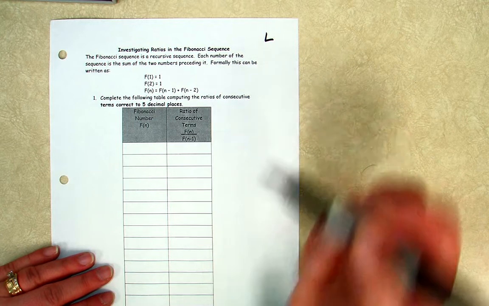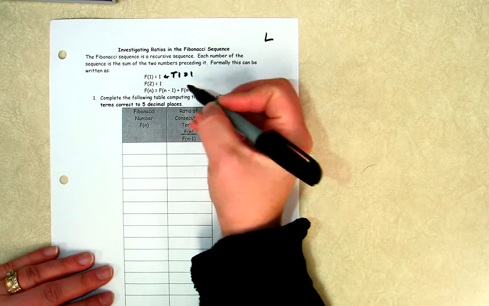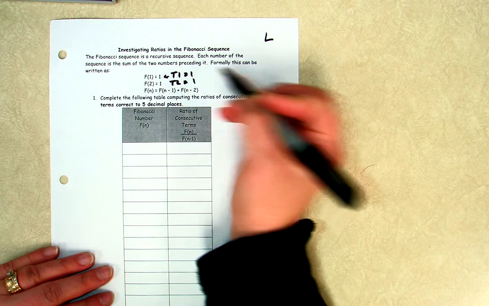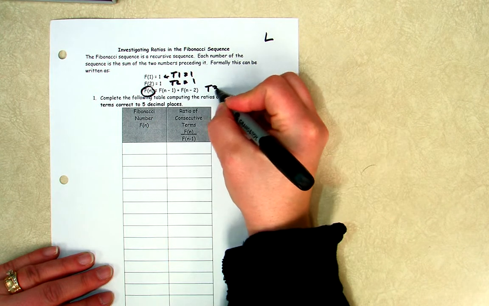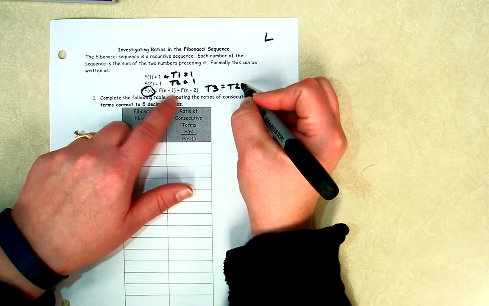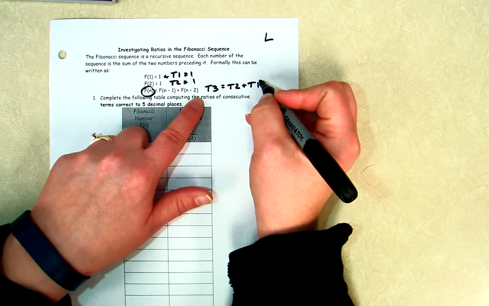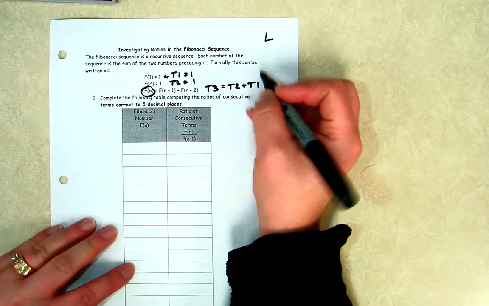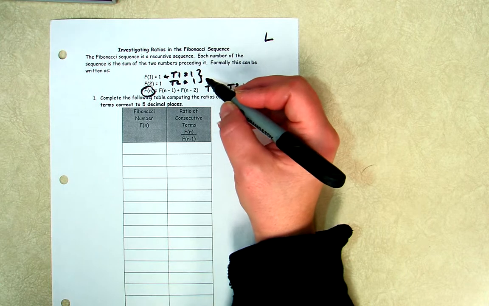Formally, this can be written as: term 1 is 1, term 2 is also 1, and then any term, so let's say term 3 in this case, would equal term 2, the one that comes before it, because n minus 1 is 1 before it, plus term 1, the term that comes 2 before it. And that's why we need the first two terms, because without those two, we can't look back and grab terms.